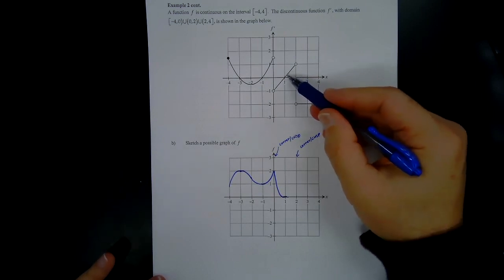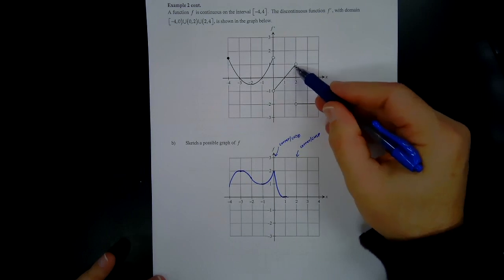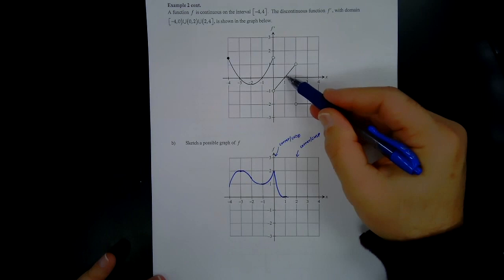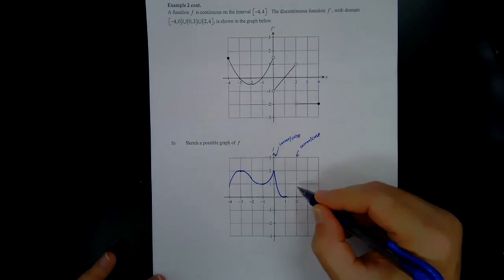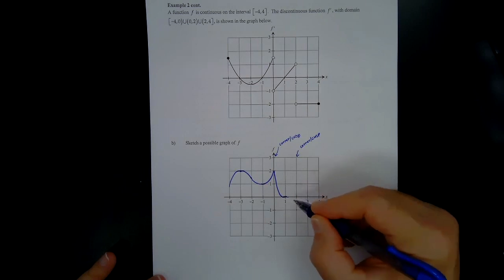Hold on, I take that back. I'm increasing right here, so I have to actually come back up, right? And I have to still be concave up. So I can't put it right here. I'm going to have to put it right here.